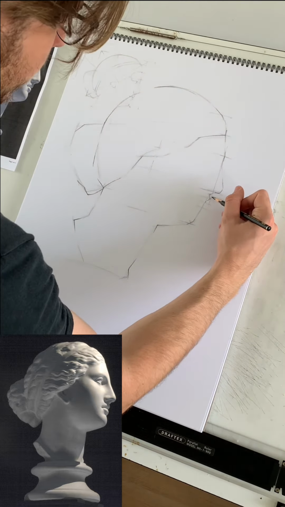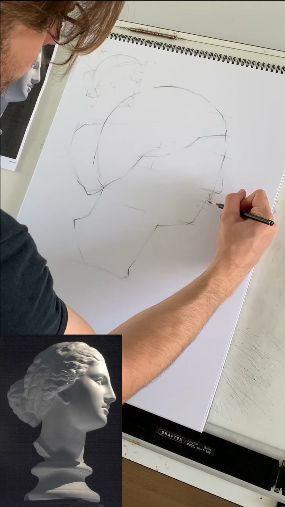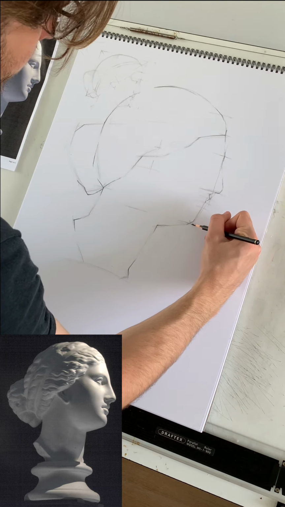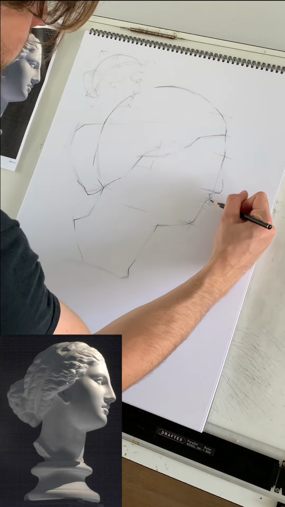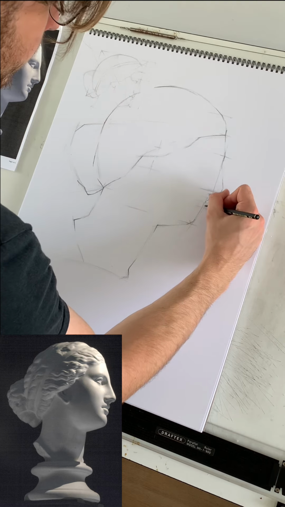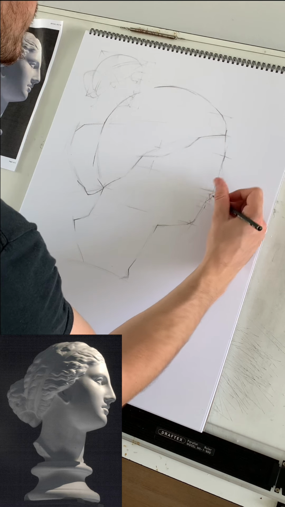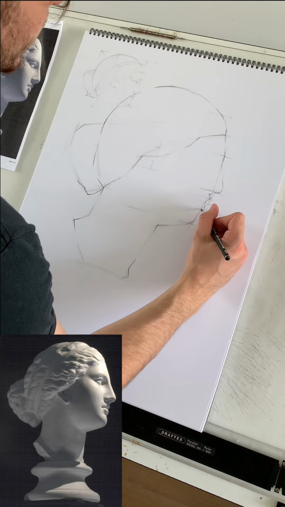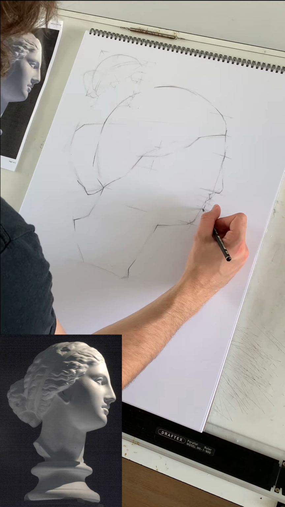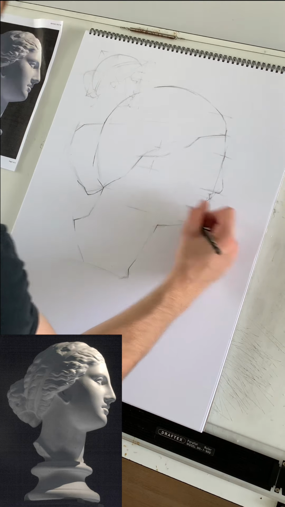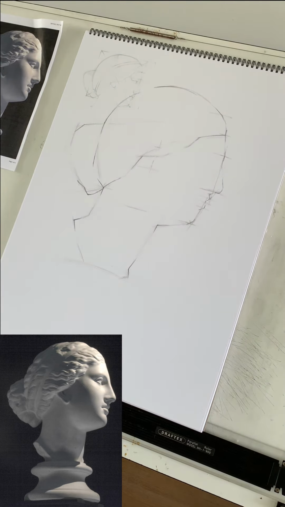And then there's another angle that travels from that top of the lip to the edge of the chin there. And from there I can find where that bottom lip will be placed, roughly. It's kind of doing that.